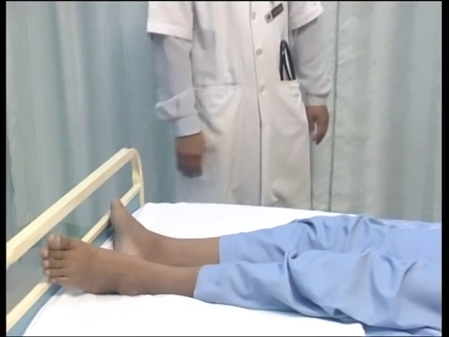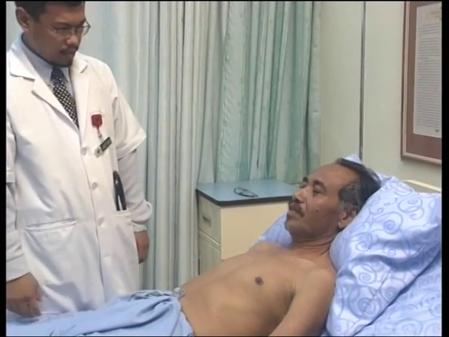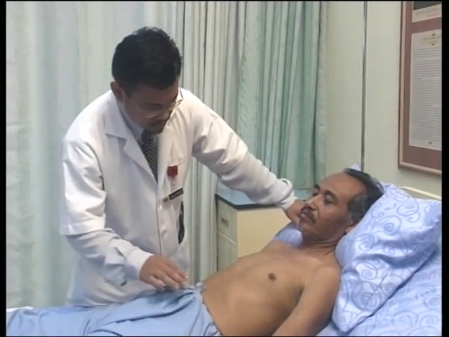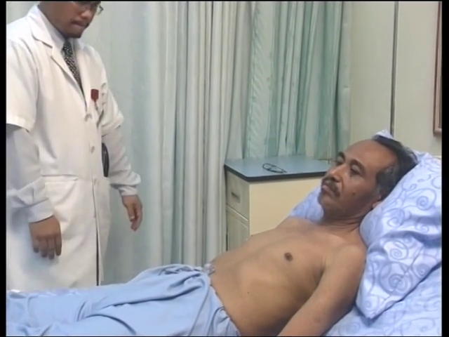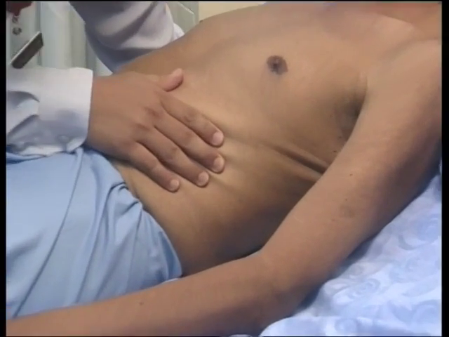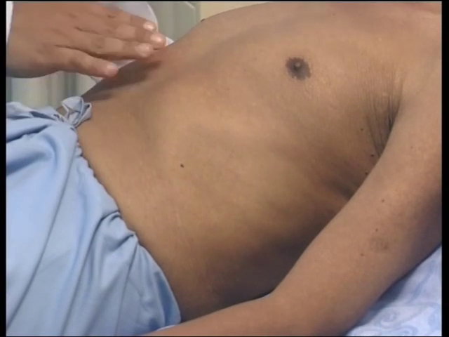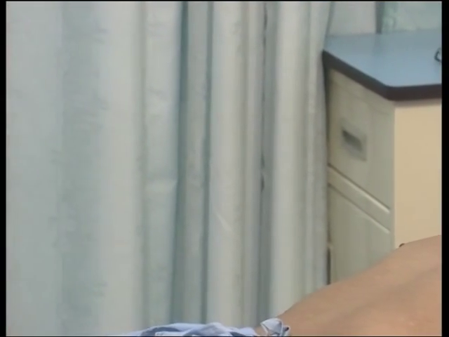Come closer to the chest again and observe. Is there any chest deformity? If there is any abnormal bulging or old scar, look carefully by the side, because you may miss the sign. Any dilated veins, and so on.